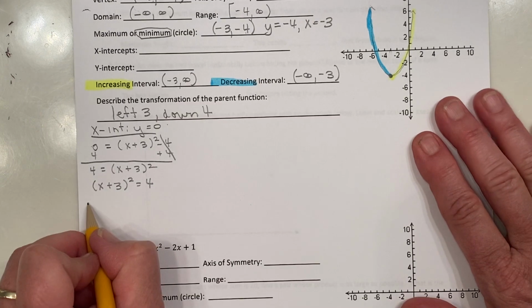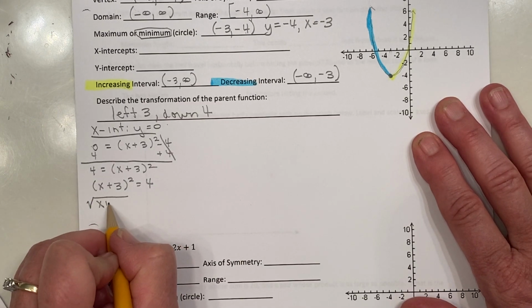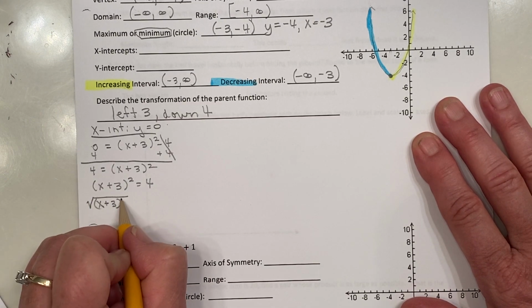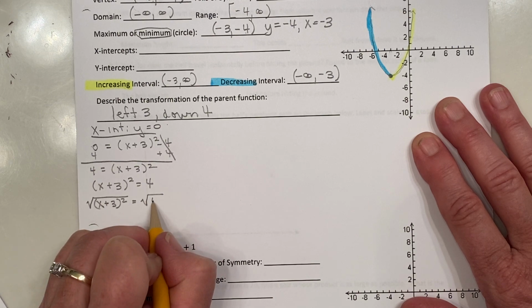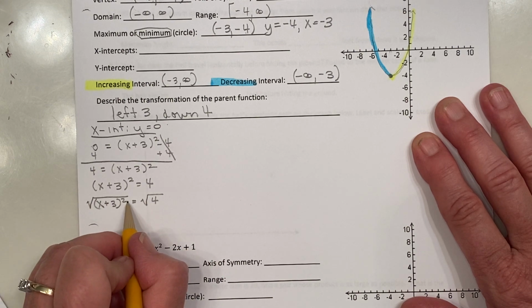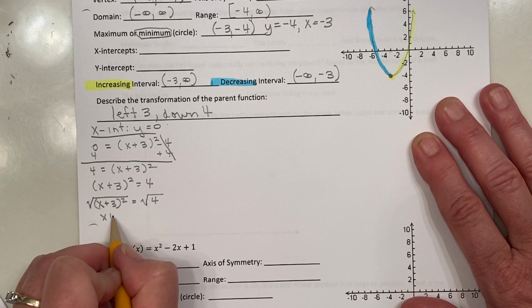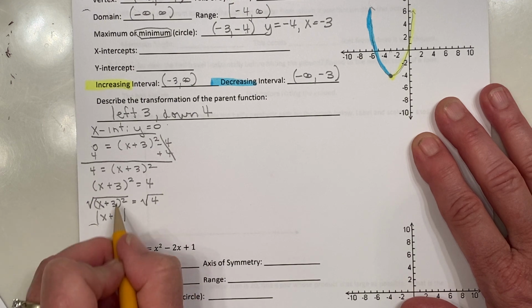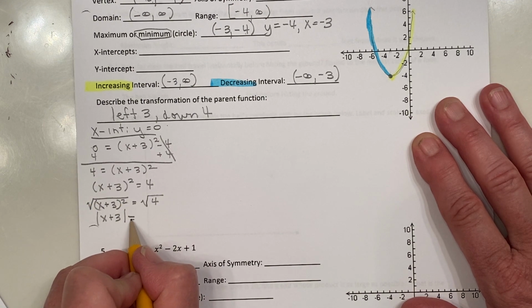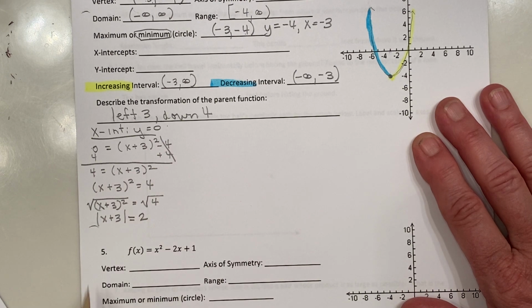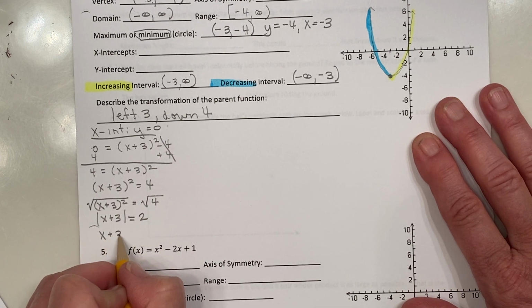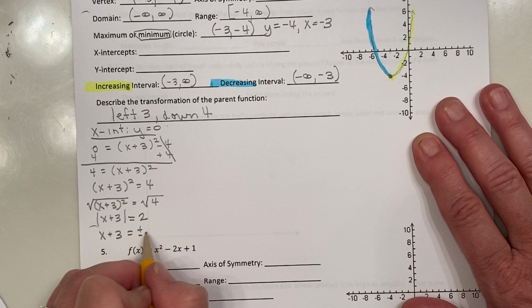Okay, now I'm going to bring in the square root. Square rooting undoes the square power, bring out the x plus 3, but don't forget the absolute value on that even root. Square root of 4 is a nice number, it's 2. Okay, we're removing the absolute value and adjusting to plus or minus.